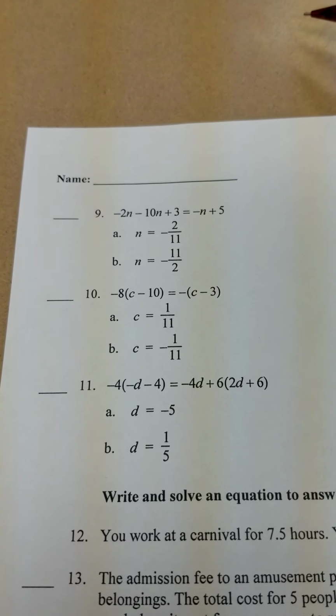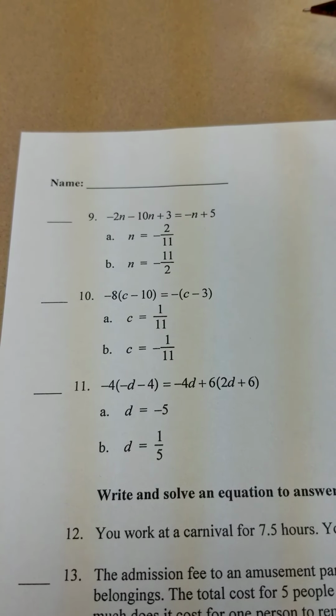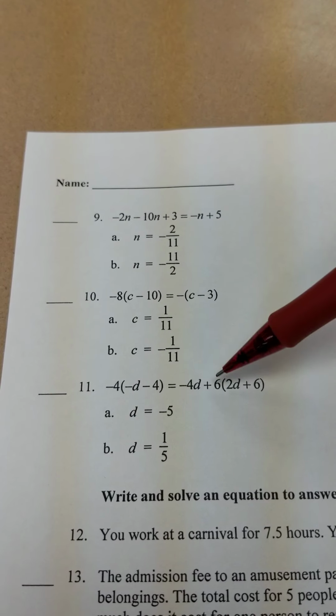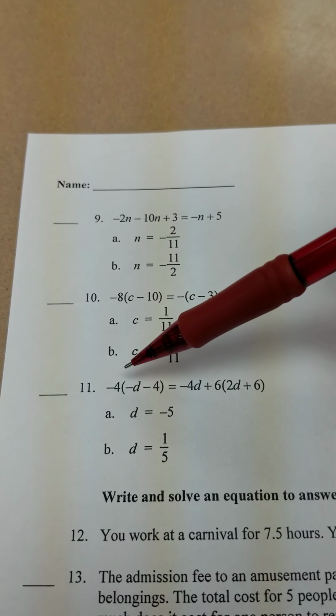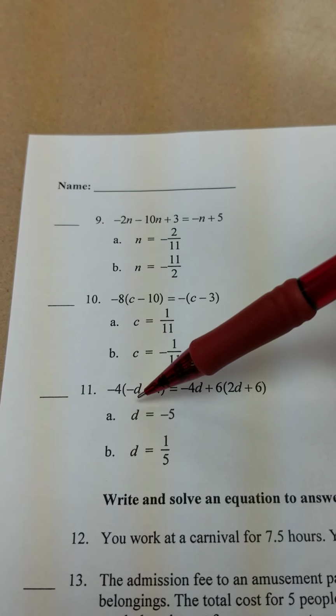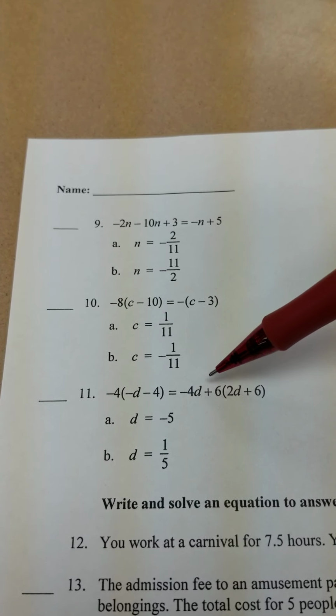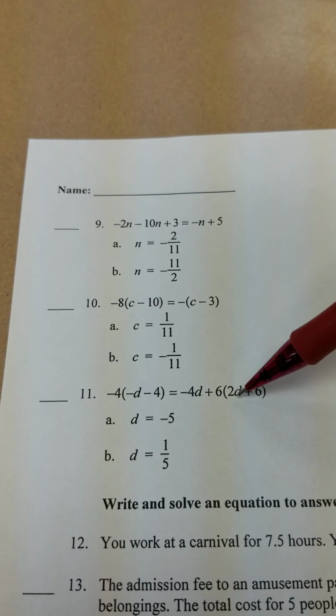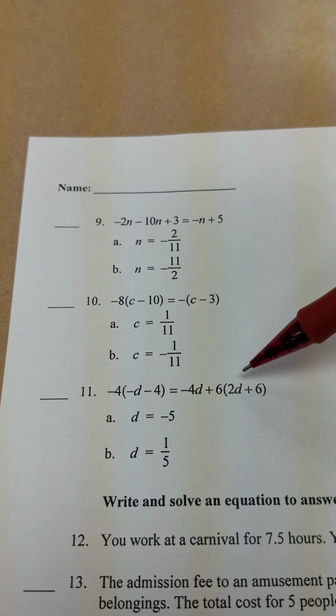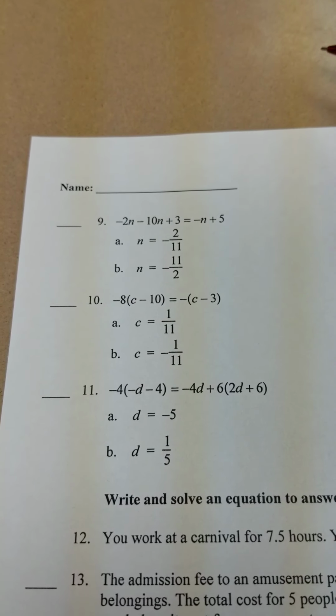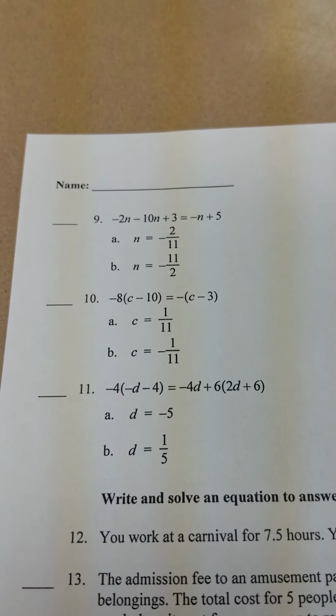Okay, Griffin, she kind of helped you on that. What will I do on 11? Fine. Distribute again, right? I'm going to distribute what on the left? The negative 4. Don't forget to distribute the sign with it. Okay? Both the negative and the 4 through. And then on the right, what am I going to distribute? The 6 through. Very good.